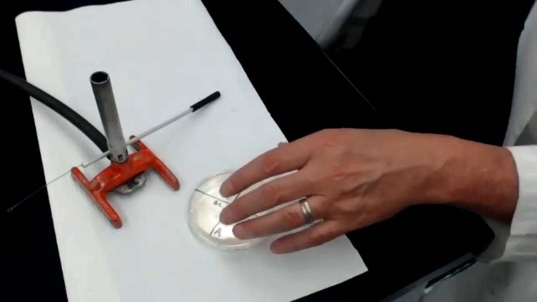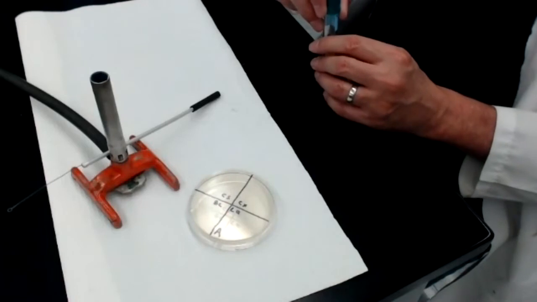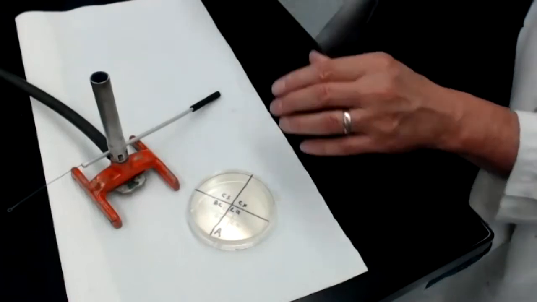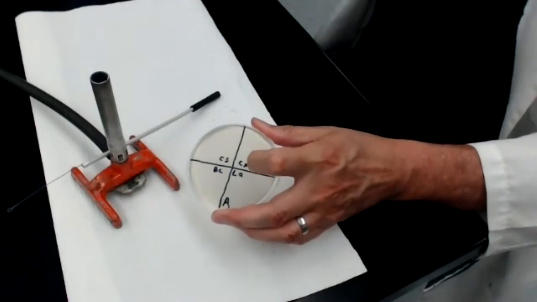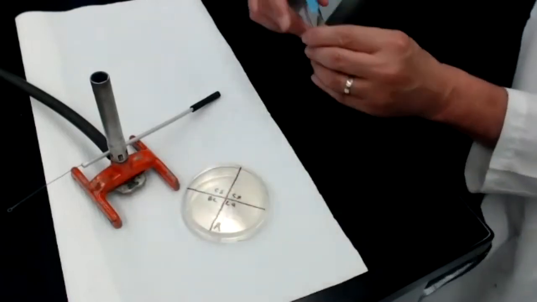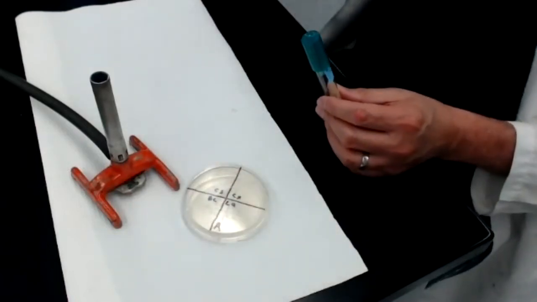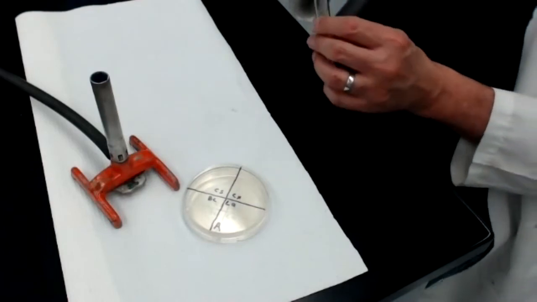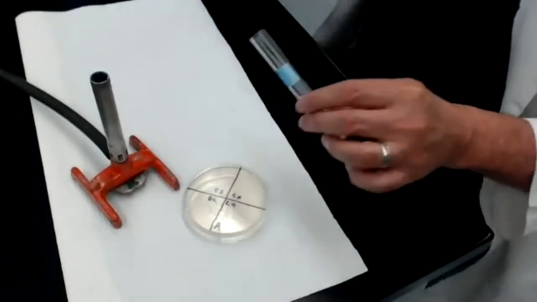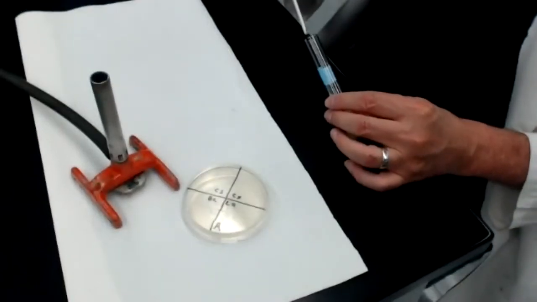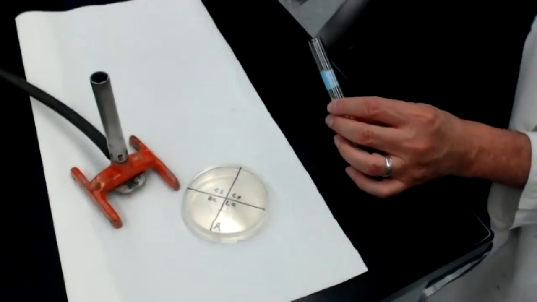So the next organism I'm going to do is Corynebacterium xerosis, CX. Again, if you look here, you can see where CX is. It's up here. I'm going to take the Corynebacterium slant. This loop was sterilized and it has cooled. I'm going to pop the top, flame the mouth, get a little bit on the loop.